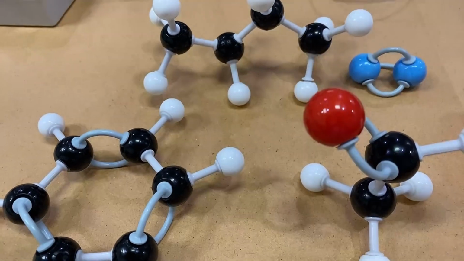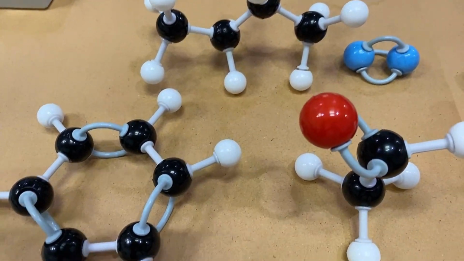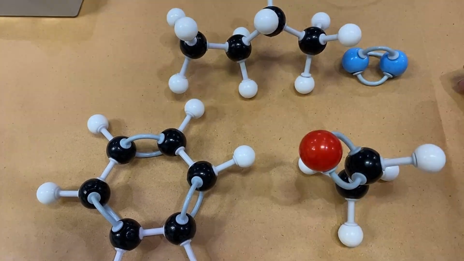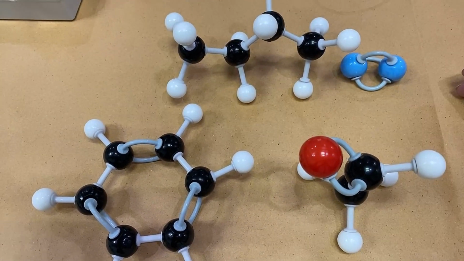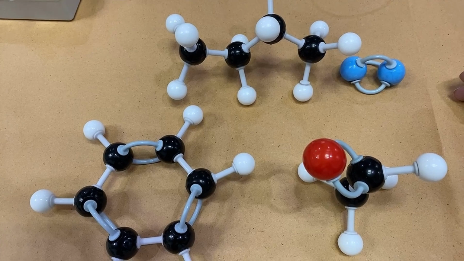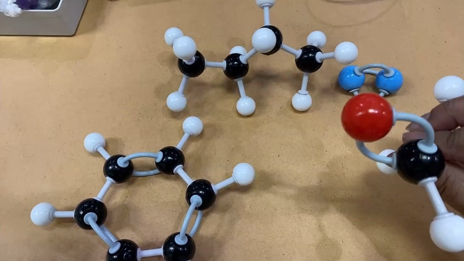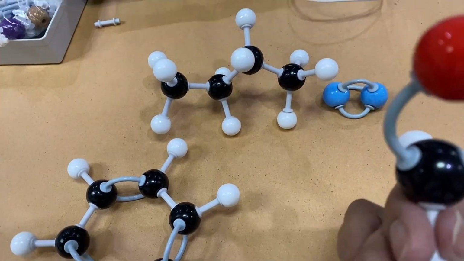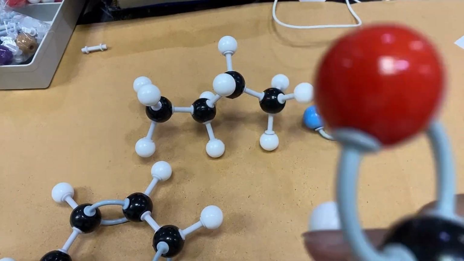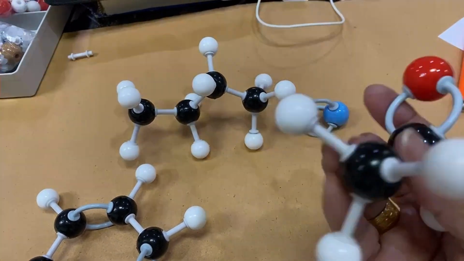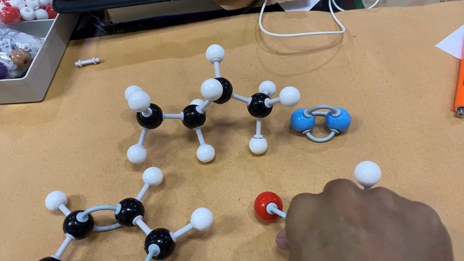So these 4 compounds today we have prepared and I've shown you, and I hope you have enjoyed watching these molecules, how to build them up and how to study them, how to see the connectivities, how they are connected, right? And look at this beautiful oxygen atom. I am so much in love with this red color. Looks so beautiful. Wow. So that's it for today.